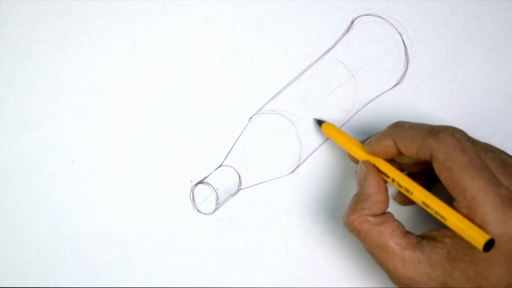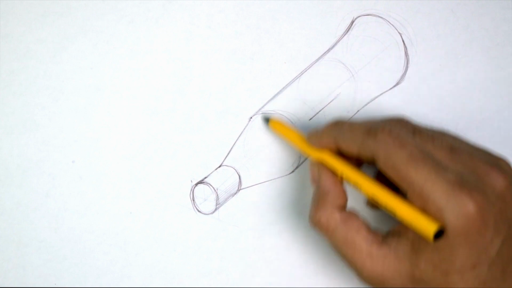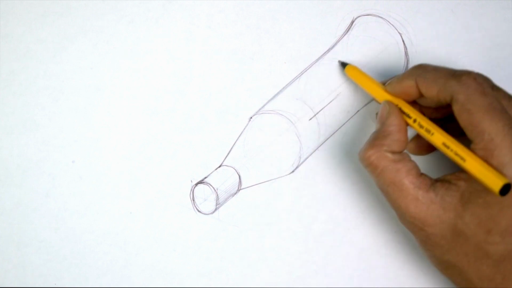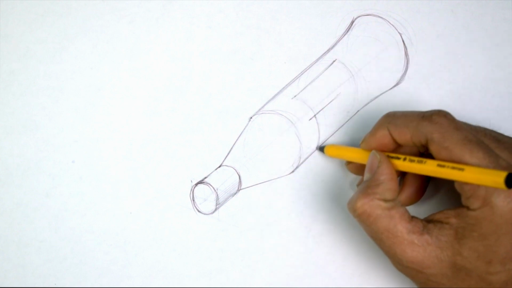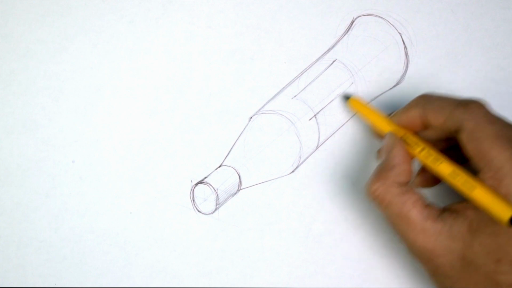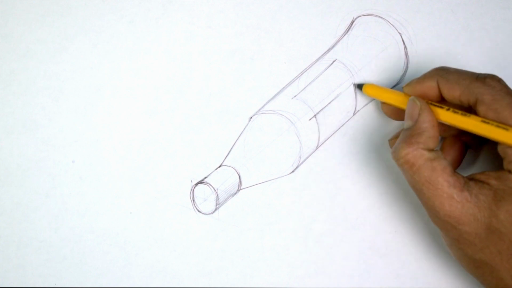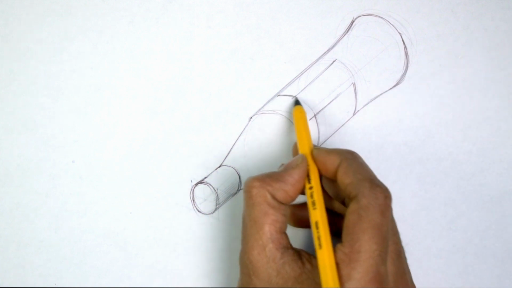Now if you want to make the bottle transparent, you can also add some lines on the back side, or if you want to add a label, then you also need to create some guidelines. Because the surface is now curved, whatever you add is going to be parallel to this curve. Actually you can't make any flat or straight line.